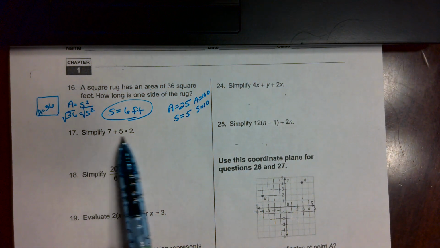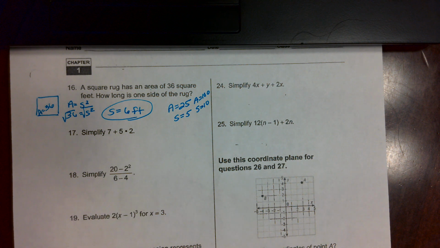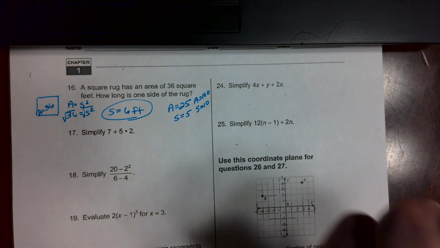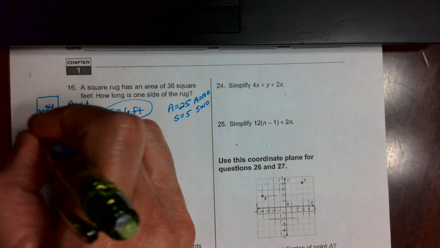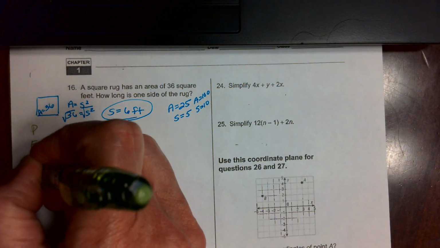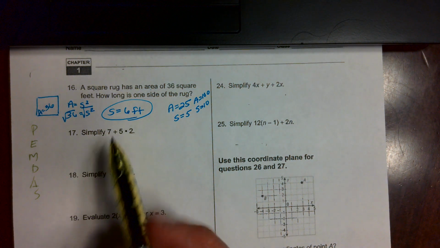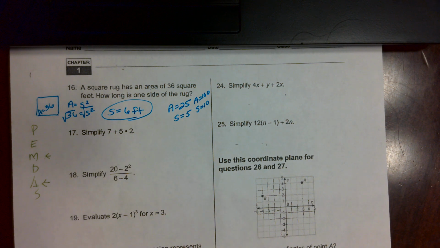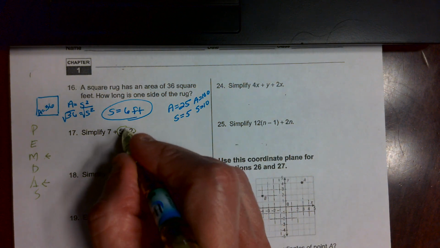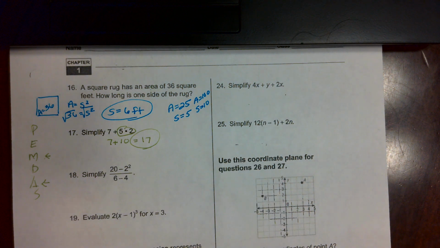operations. How many operations are in here? 2. New pen color, please. We've got addition and multiplication. We do what first? We got PEMDAS going here. So we need addition is right here and multiplication is up here. So we do multiplication first. So 5 times 2 is 10 and my answer is 17. Very good.